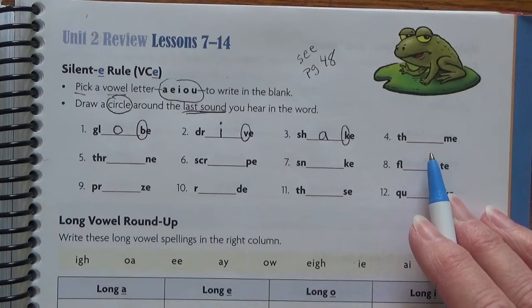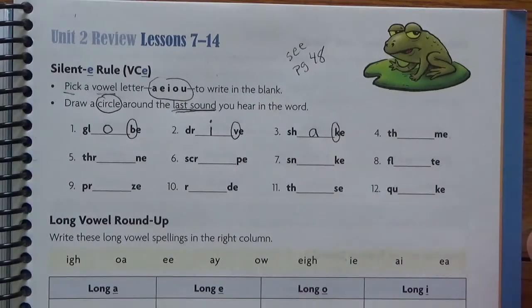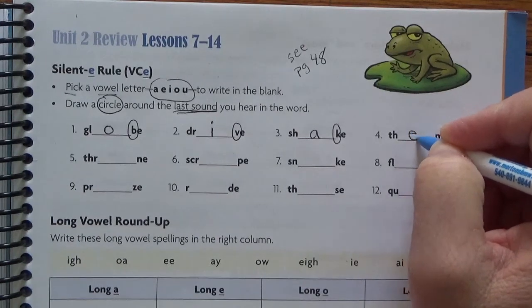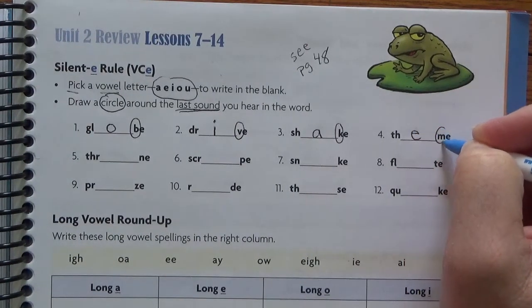Theme. Ooh, I remember theme, because that was kind of a hard one. The theme of a book. What is the book about? So I'm going to put that E, theme, and it's an M.